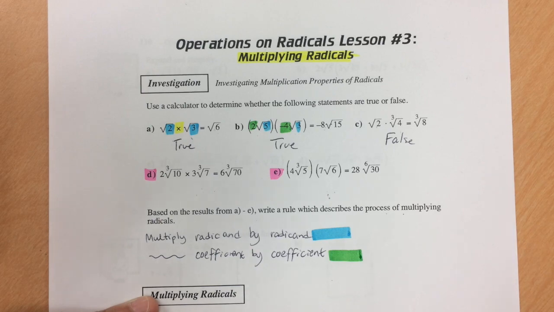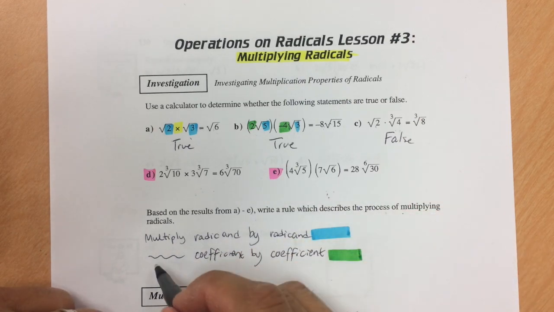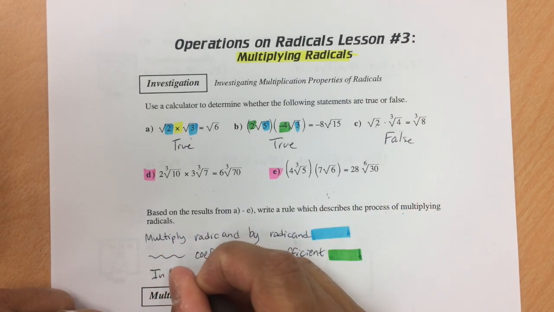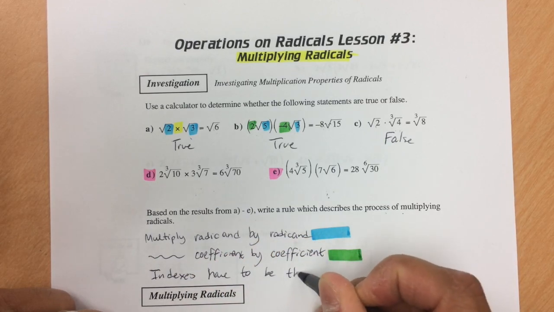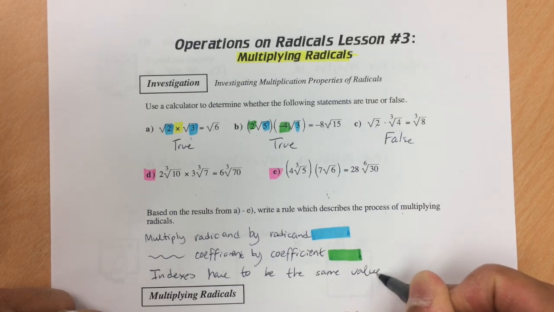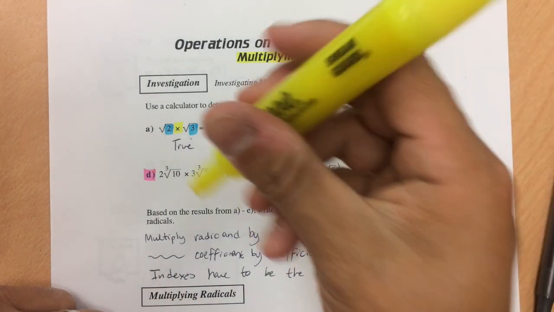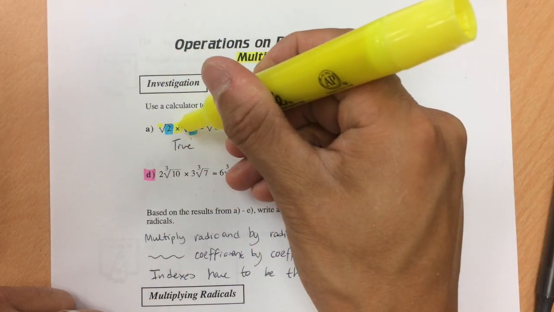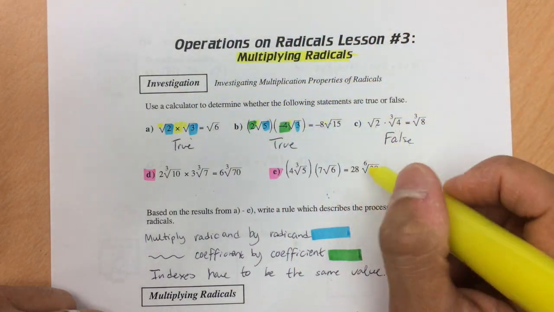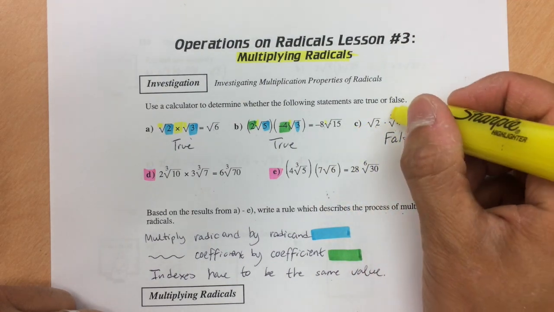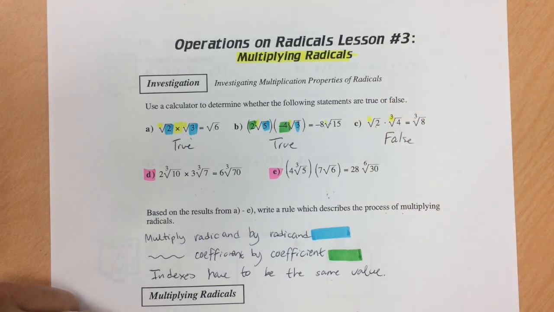The last thing that we had to do for a true statement, notice how this was not true: we don't multiply our indexes, but the indexes have to be the same value. If we look at what our indexes were, in both these cases we had an index of 2. It didn't show it there, and it doesn't show it there, meaning it is an index of 2. With letter C, we had an index of 3 and an index of 2, which means that we couldn't multiply those ones together.